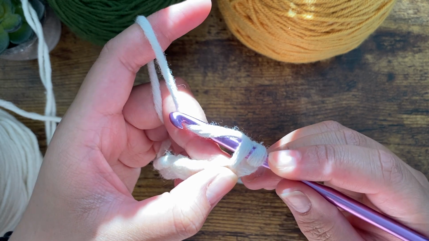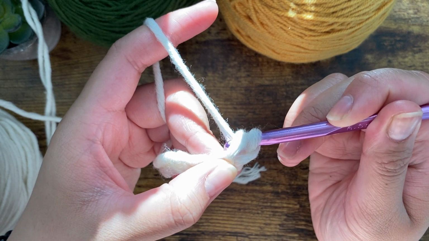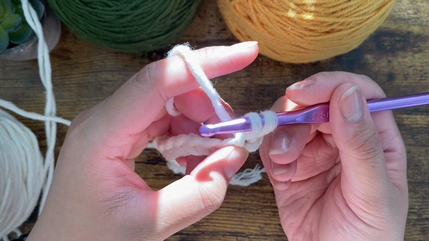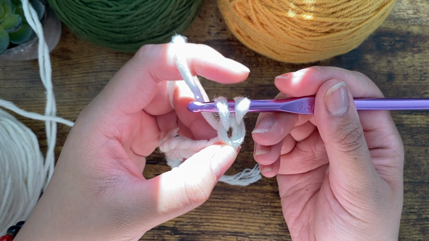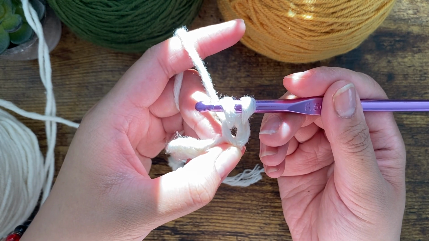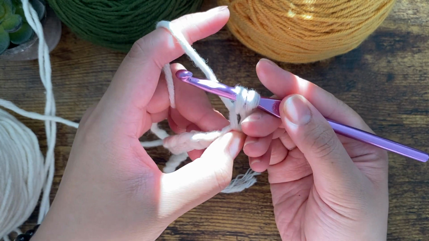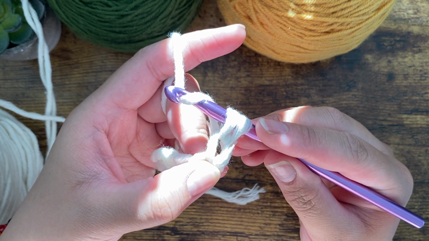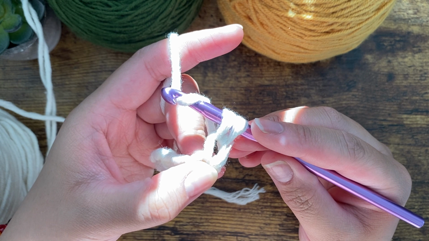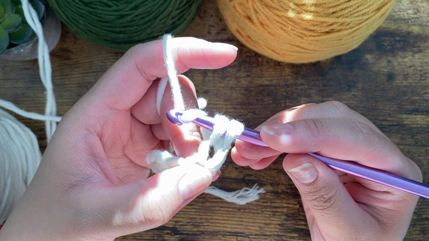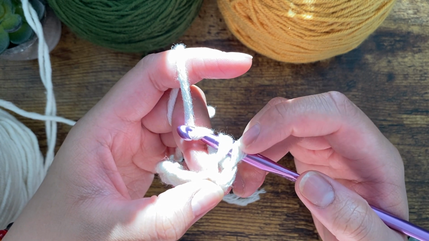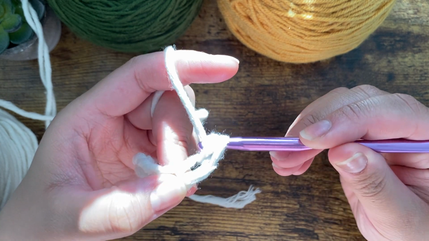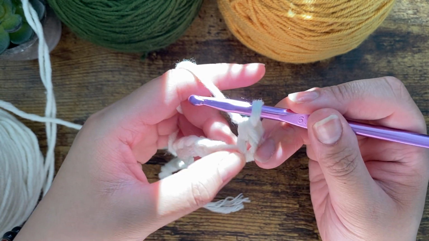Next, you're going to want to bring the yarn through the chain that you've inserted your hook through, like this. Now you'll have 2 loops on your hook, like this. The next thing you're going to do is yarn over again. And this time you're going to bring your yarn through both loops that are on your hook, and eventually you'll only have 1 loop left. And that's it. That's your single crochet.